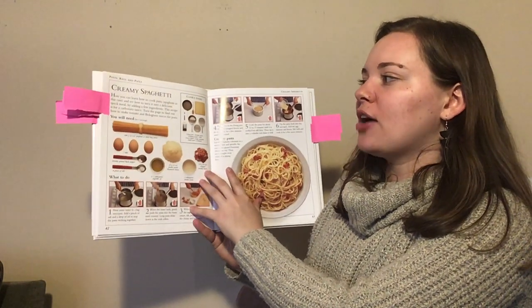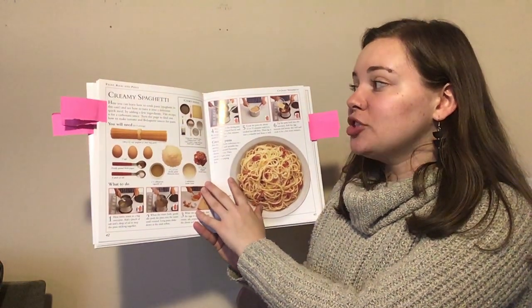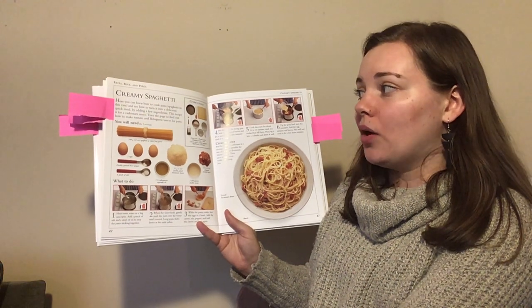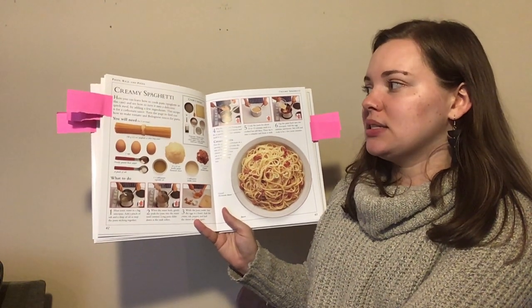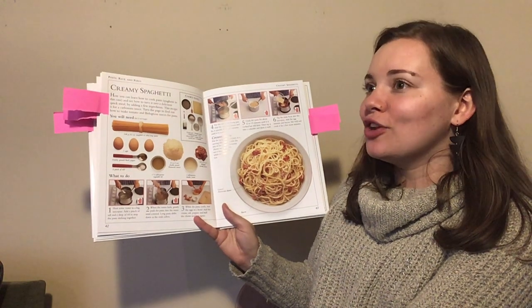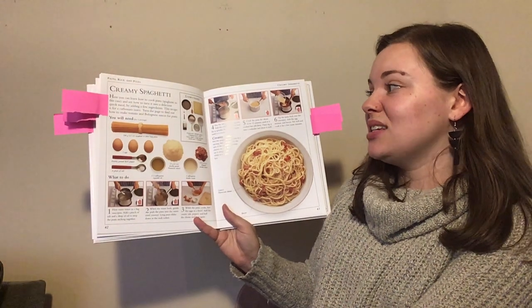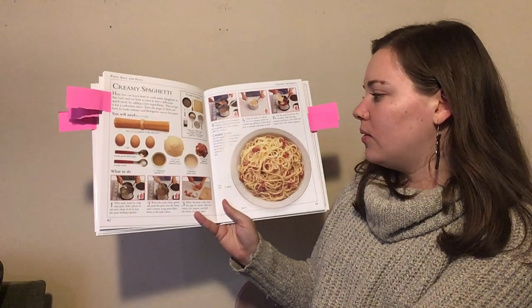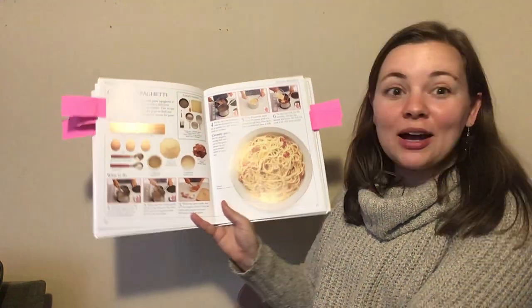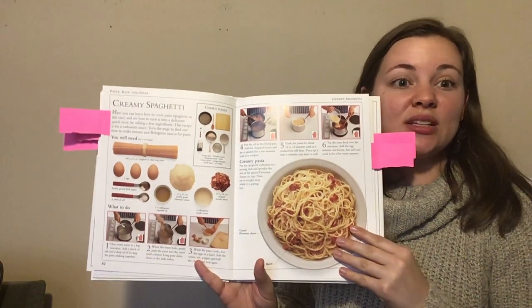Here you can learn how to cook pasta, spaghetti in this case, and see how to turn it into a delicious quick meal by adding a few ingredients. This recipe is for a carbonara sauce. Turn the page to find out how to make the tomato and bolognese sauces for pasta. Wow. I've never made pasta or spaghetti like this before. Maybe I'm gonna have to go back and try this recipe.